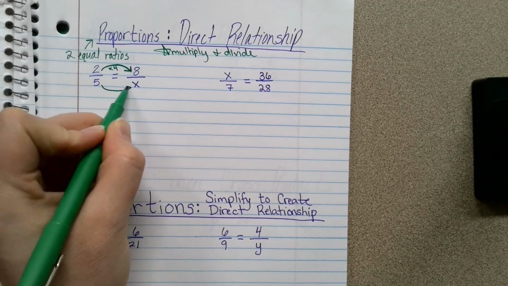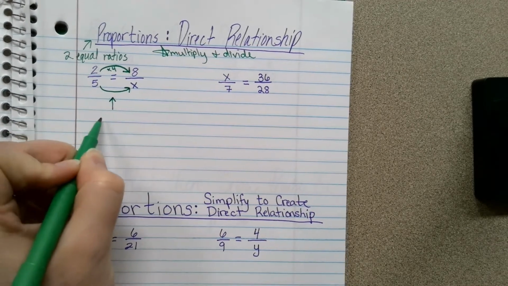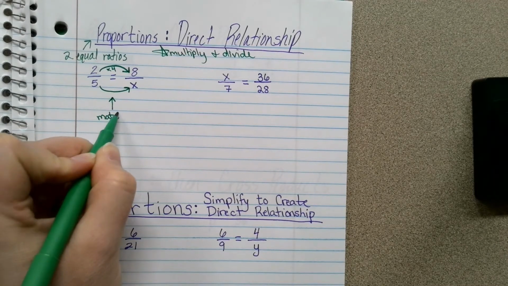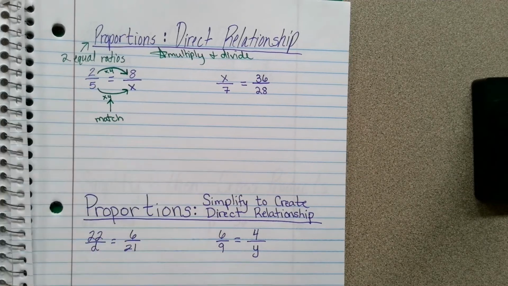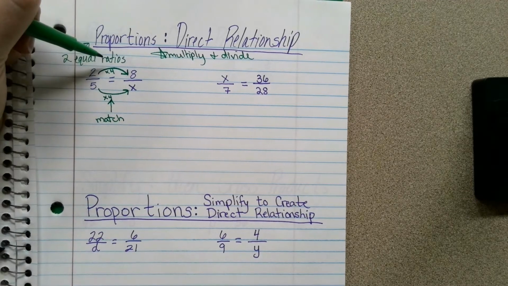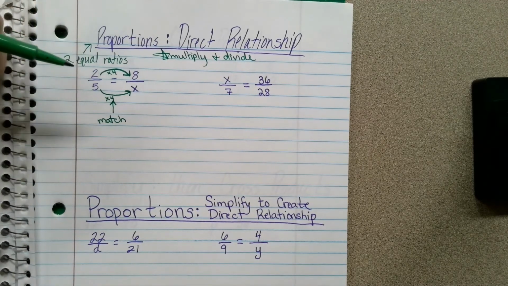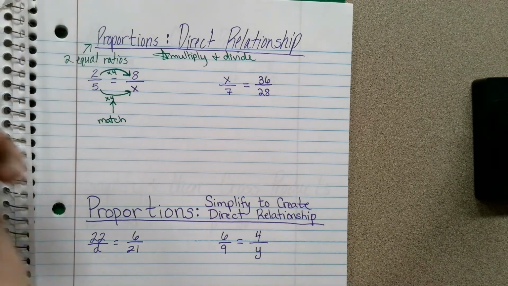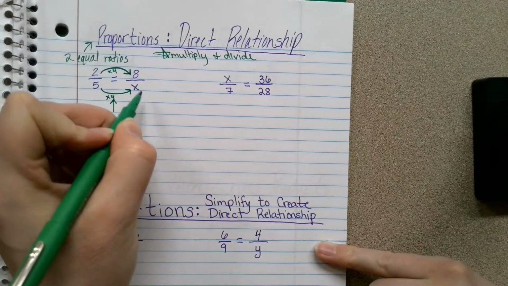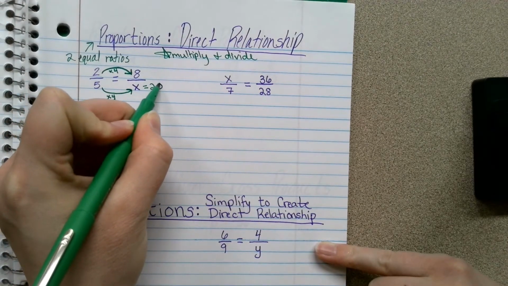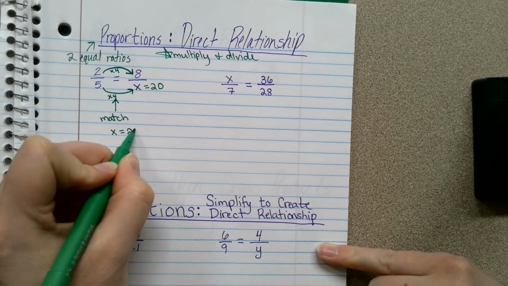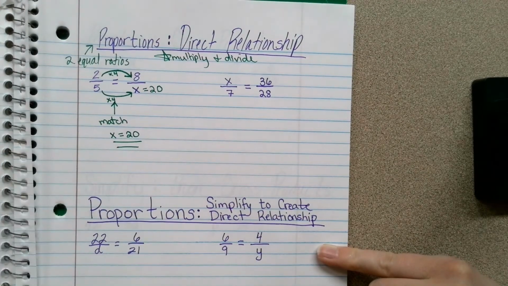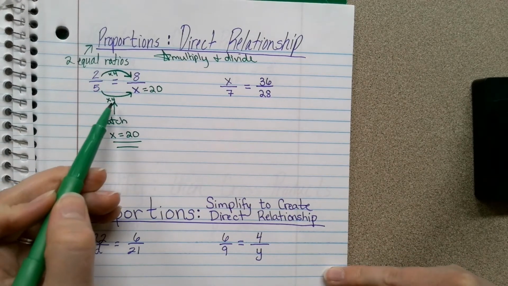So we can use that same thing, making this match. So 5 will also need to be multiplied by 4. It's very similar to equivalent fractions, except now it's equivalent ratios. Ratios are different from fractions, but we can use them very similarly. 5 times 4 then gives us 20. So we know that our missing value, x, is equal to 20, because we used that same operation.